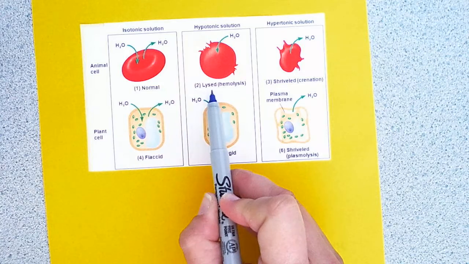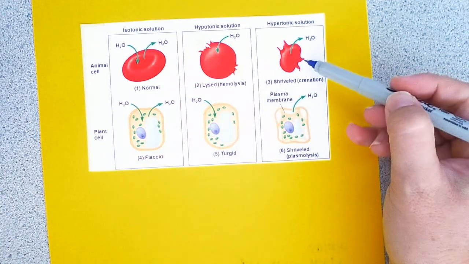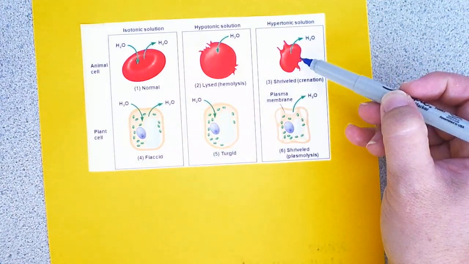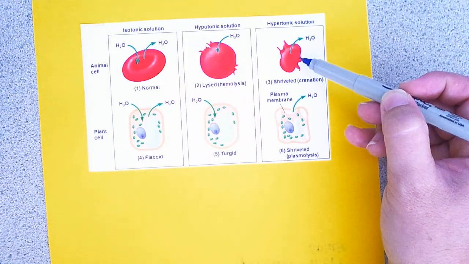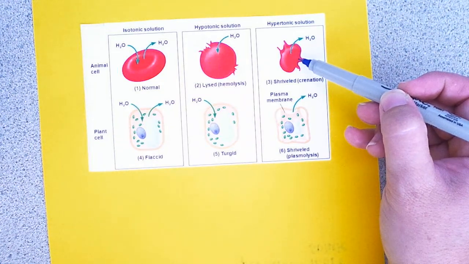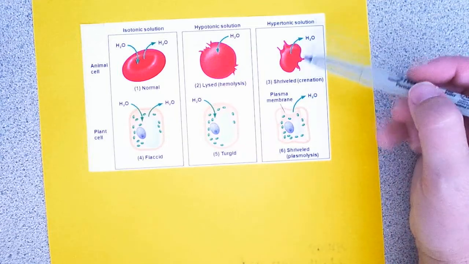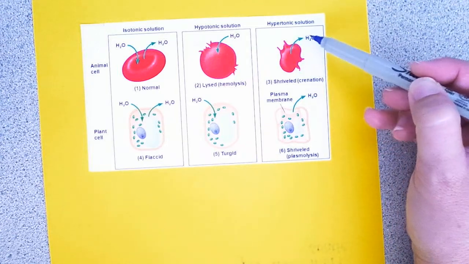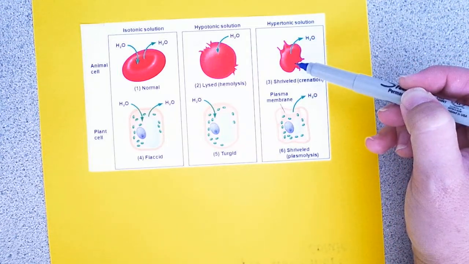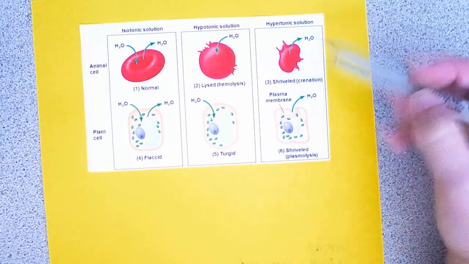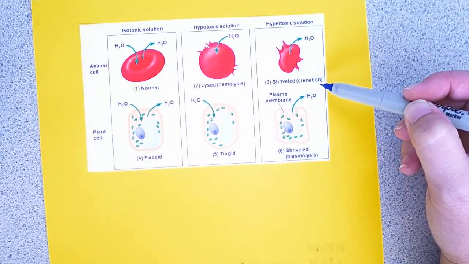We call this lysed. In this case, we are putting the animal cell in a hypertonic solution. So maybe like a lot of salt water or sugar water. And as a result, water is going to leave the cell, causing it to shrivel. So we have the word shriveled again, but they also have the word crenation.